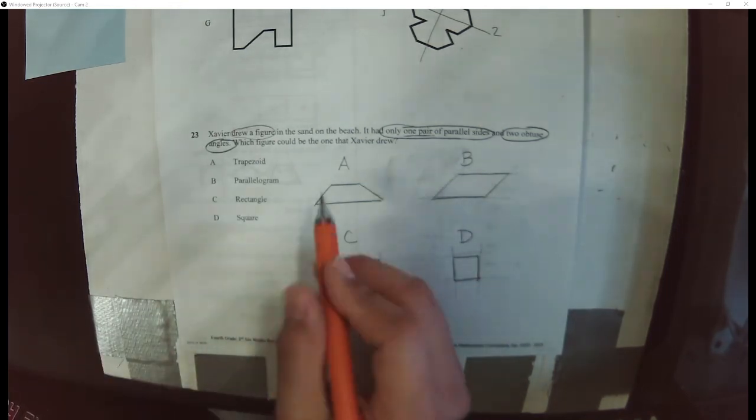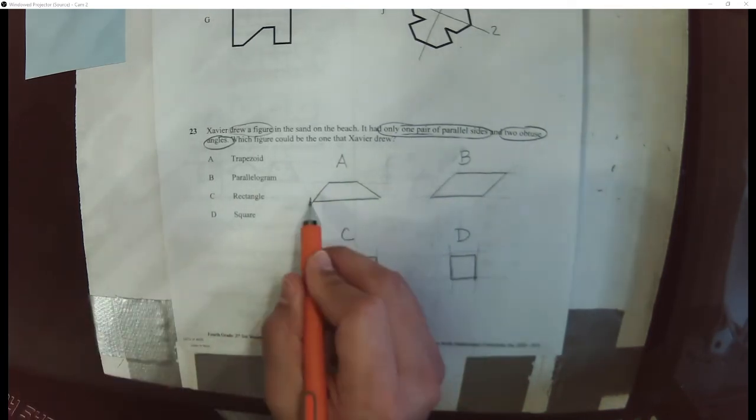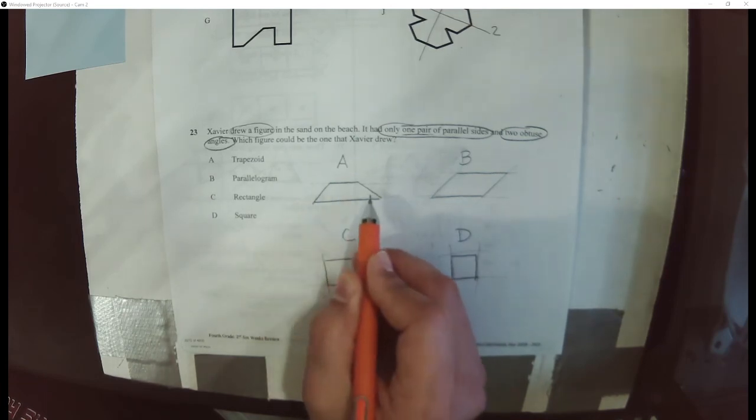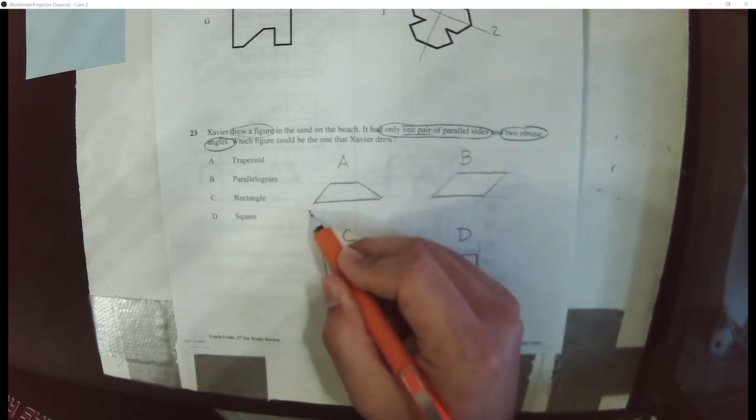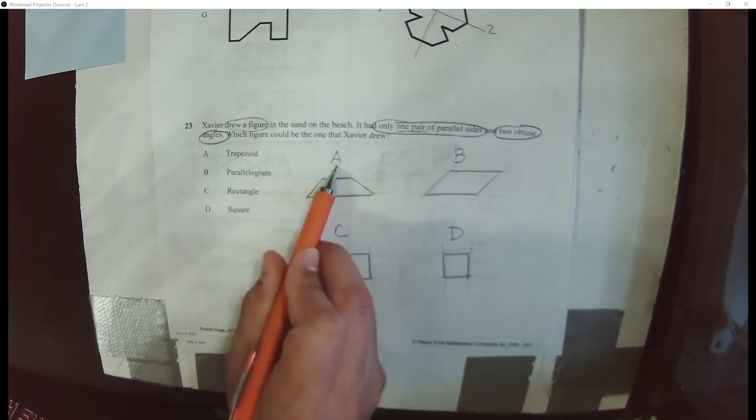The only one that only has one pair of parallel sides is the trapezoid. It has the top, it has the bottom, and that's it. Because the left and the right are not parallel. If I stretched out my lines, I would see that they would end up running into each other up here.